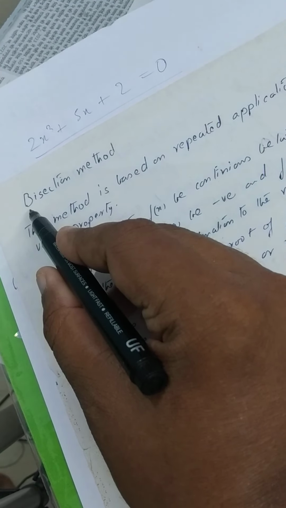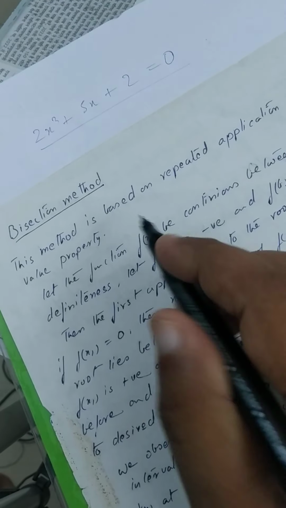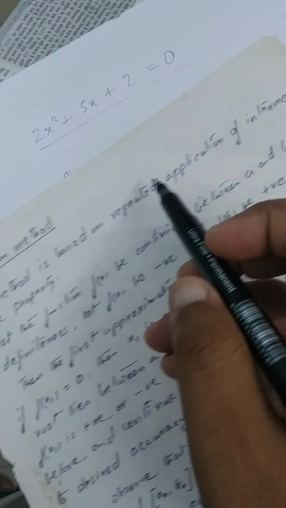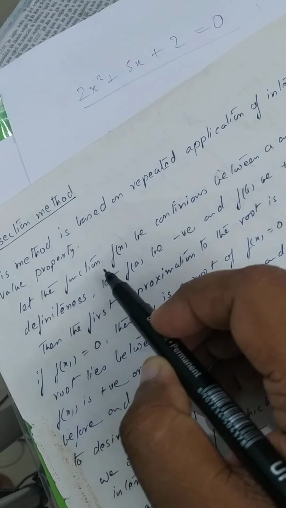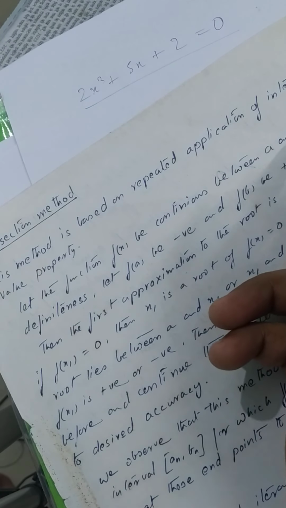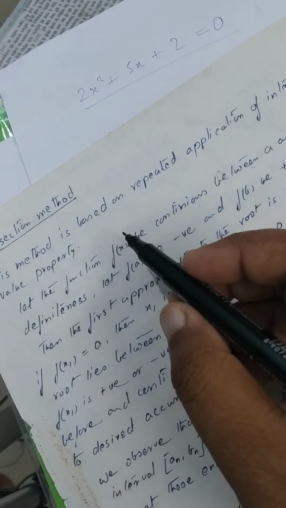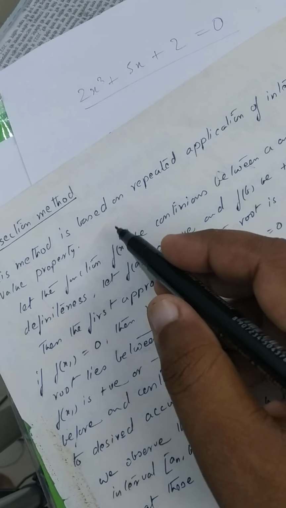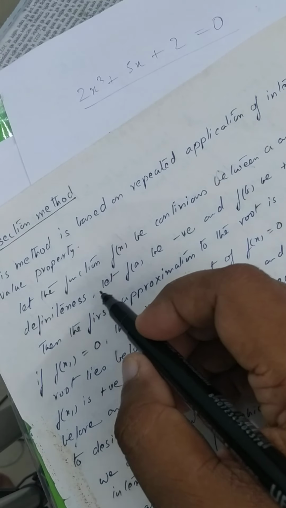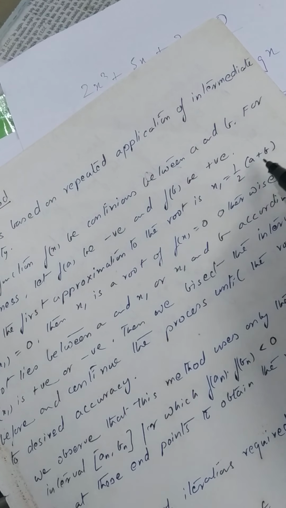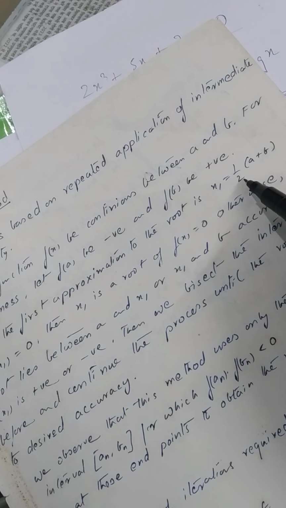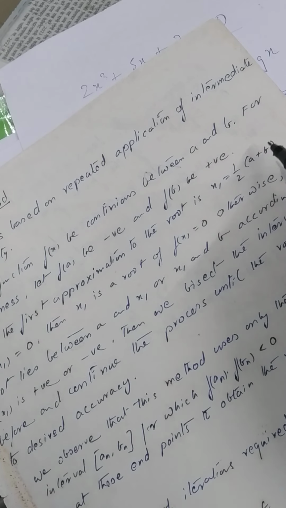Now we start with the bisection method. This method is based on repeated application of the intermediate value property. Let the function f(x) be continuous between a and b. The equation which you have been provided, we suppose it as f(x). For definiteness, let f(a) be negative and f(b) positive. Then the first approximation to the root is x1 equal to half of a plus b. We are bisecting it, therefore bisection method.